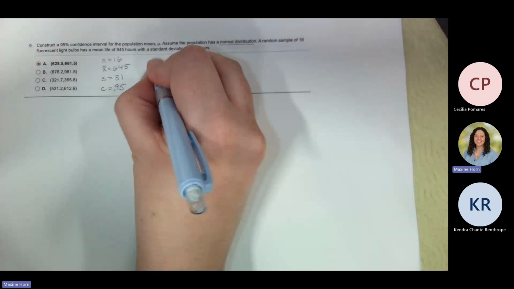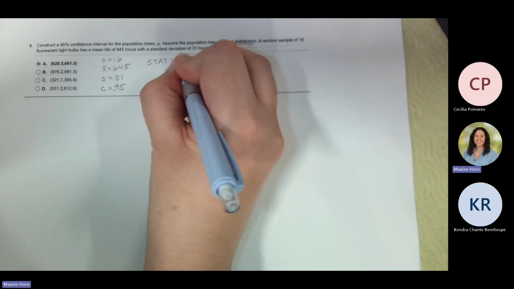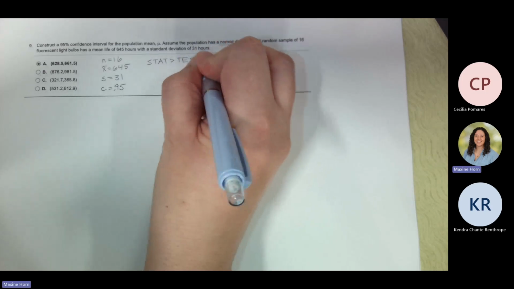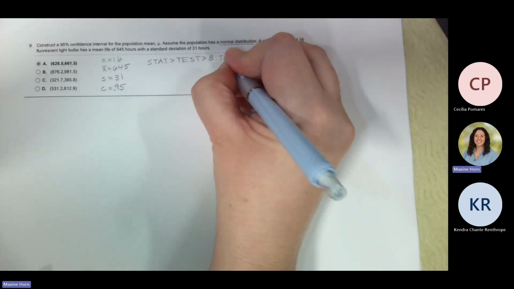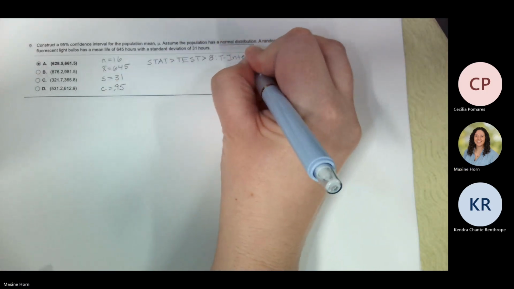So we are going into stat, test, and instead of number 7, we're going to be going into number 8, which is the T interval. Now again, real quick, in the book, if you wanted to look at what your t distributions look like.